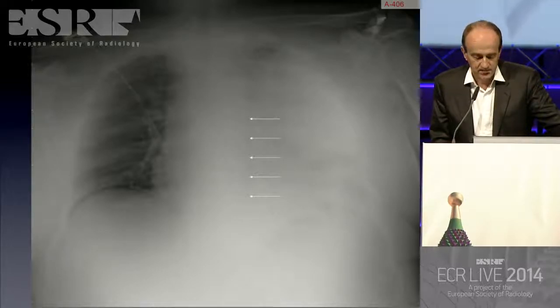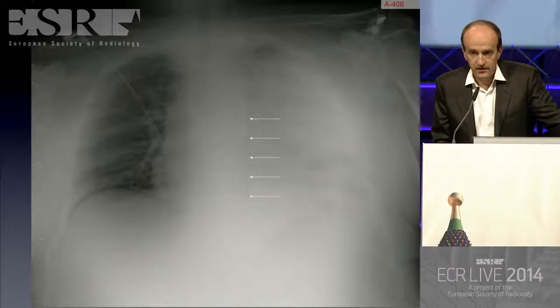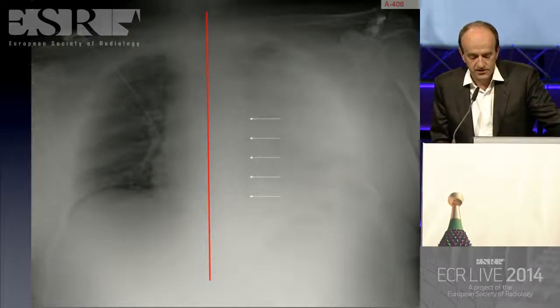This means that there is air posteriorly in the left lower lobe. We do not see the heart, the left border of the heart. The opacity is anterior. Finally, the mediastinum is not displayed.